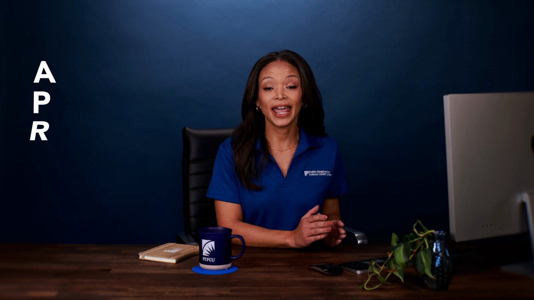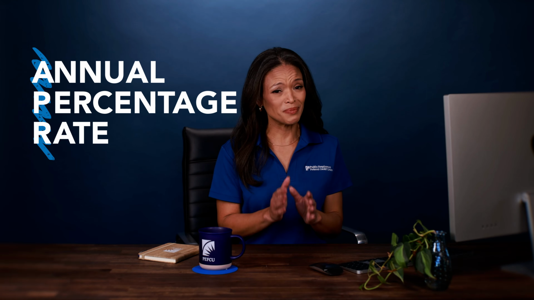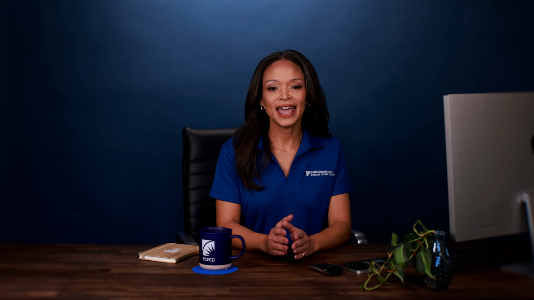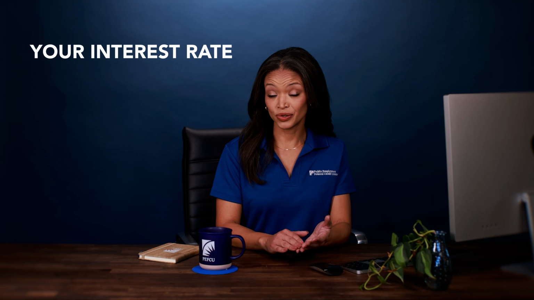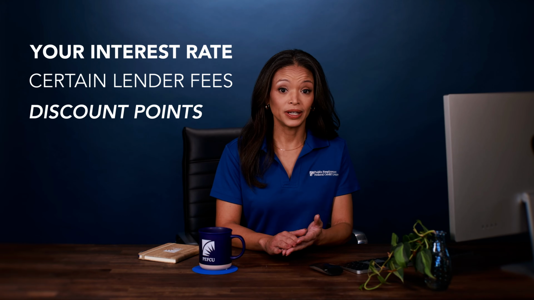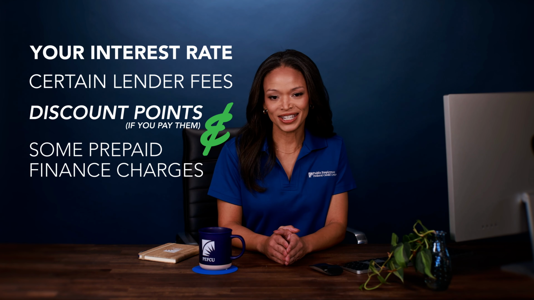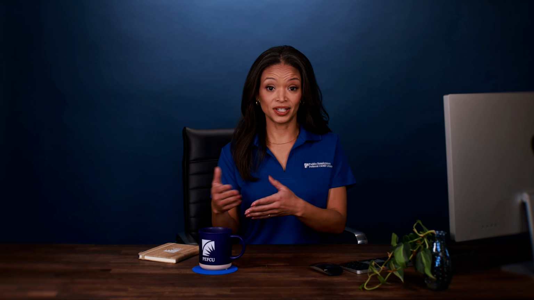APR stands for Annual Percentage Rate, and this number is much more comprehensive. APR includes your interest rate, certain lender fees, discount points if you pay them, and some prepaid finance charges. Because APR includes more than just interest, it is usually higher than the advertised rate.